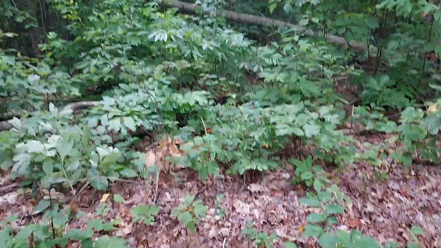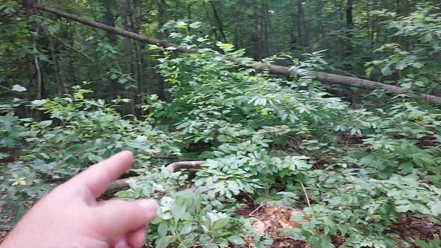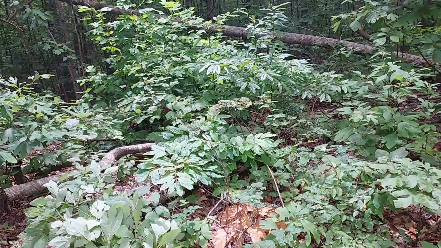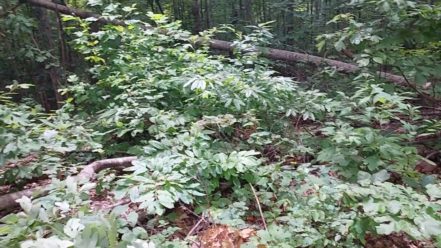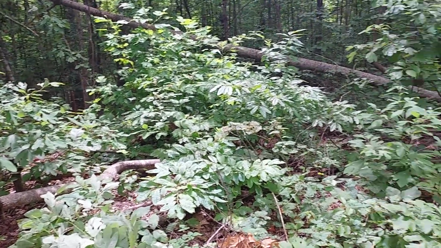So over here, I have cut down many competing species with this oak tree. A lot of these tree sprouts that came back were nipped on, eaten on, and now they've gotten a little bit too big for deer's liking.